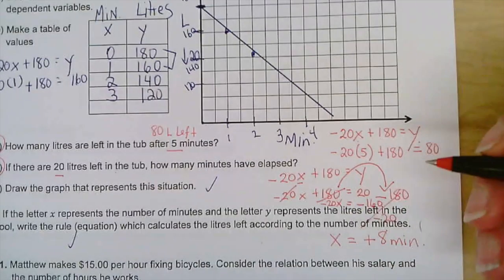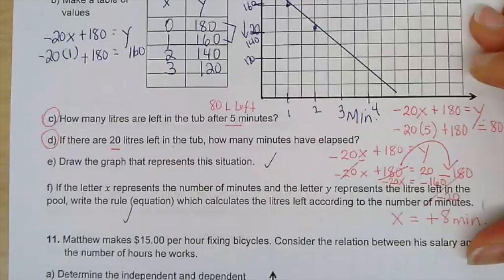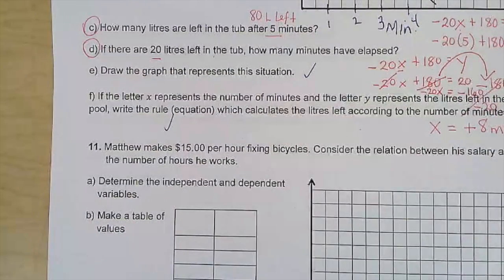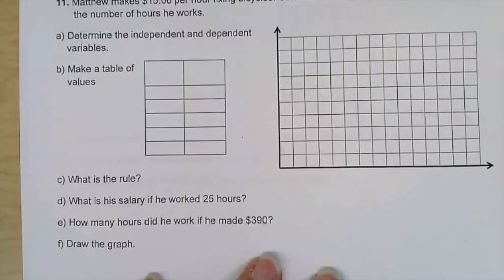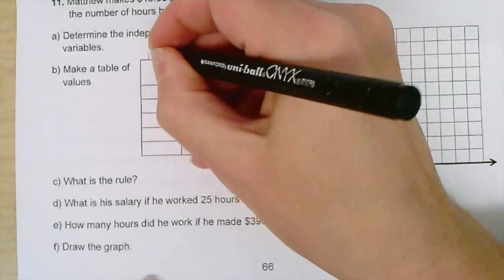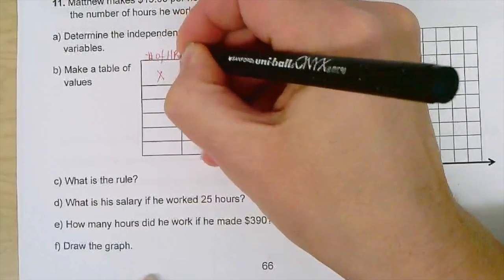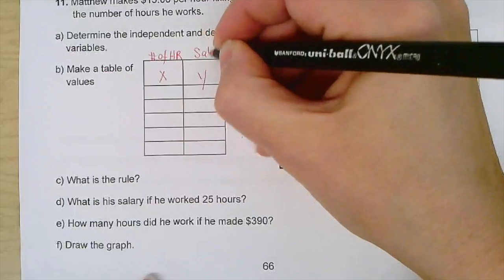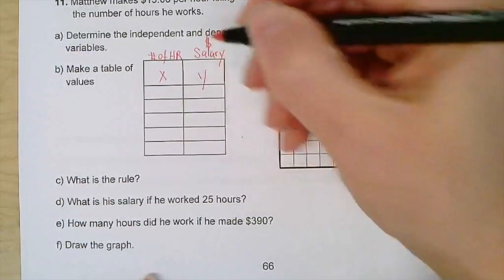Okay, guys. Next, I'd like you to do 11. And I'm going to give you a minute to do 11. So 11 says Matthew makes $15 per hour fixing bicycles. We all agreed that it was going to be a proportional situation, which means that if he sells none, he makes nothing. So consider the relationship between his salary and the number of hours he works, x being the number of hours he works, and y being the amount of money that he earns. So his salary, money earned, dollars, voila.